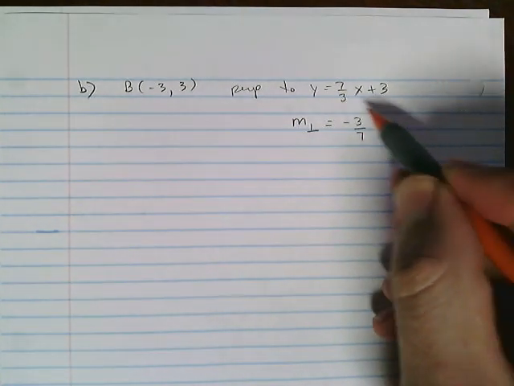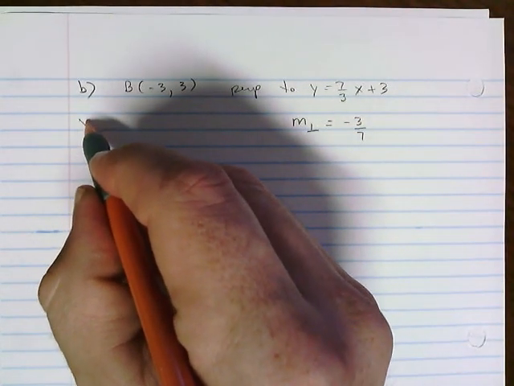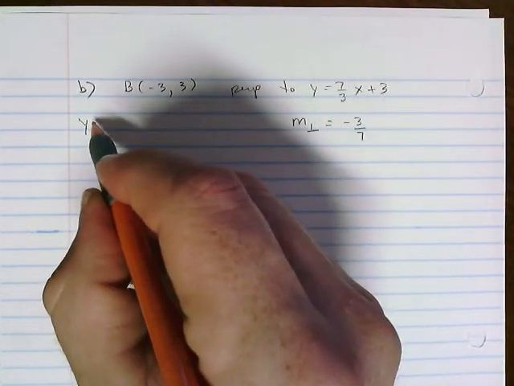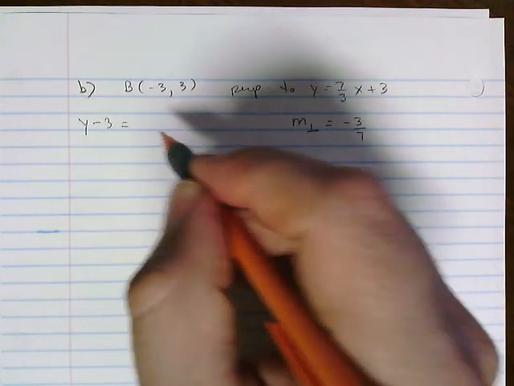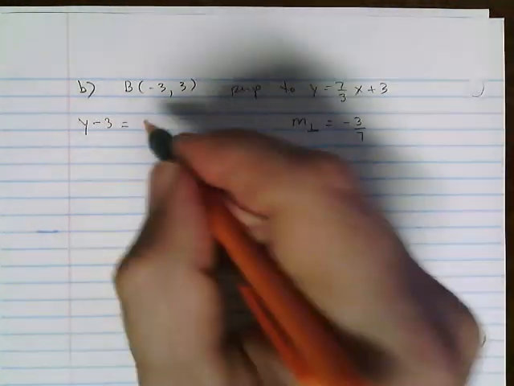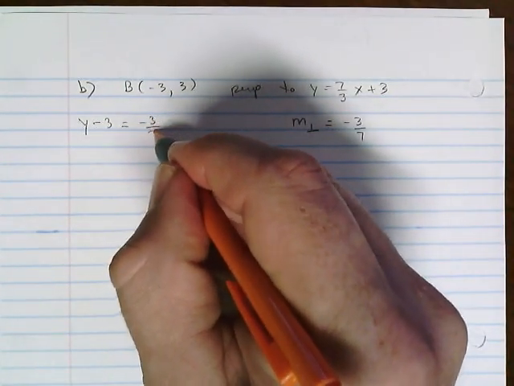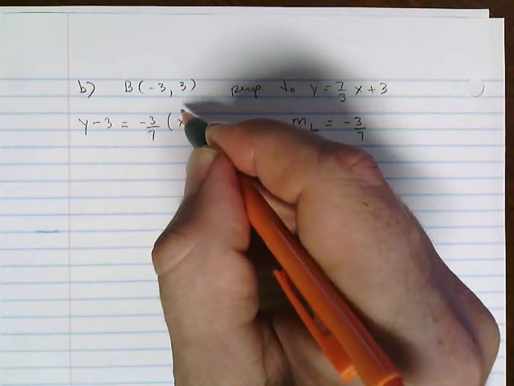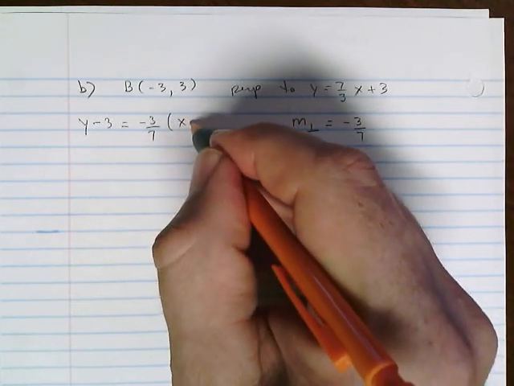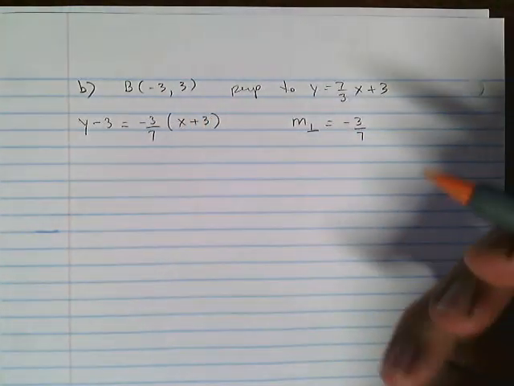That's the slope we need. Okay, so we're going to go y minus y1, which is 3, right? And then slope is negative 3 over 7 times x minus x1, so that turns it into a positive, right?